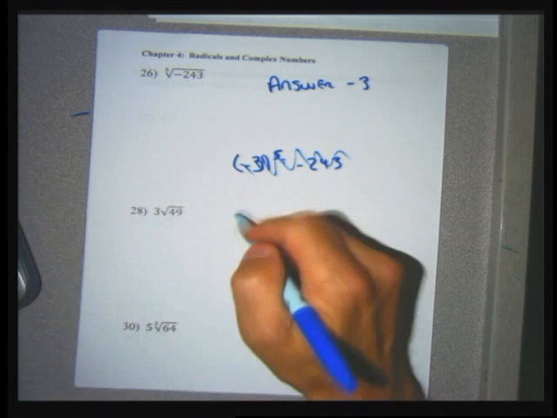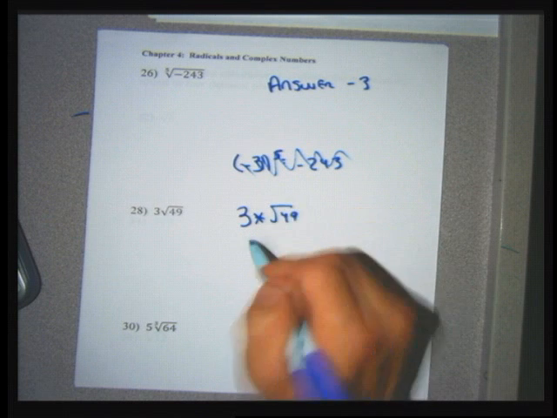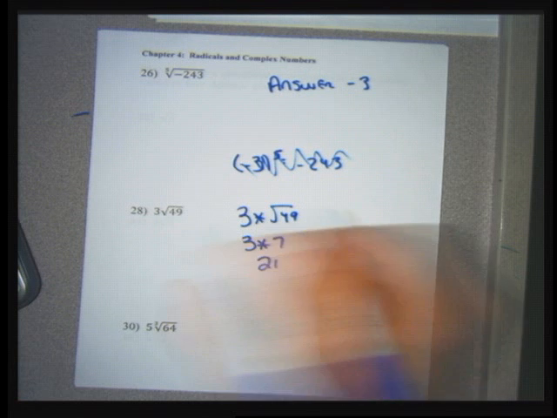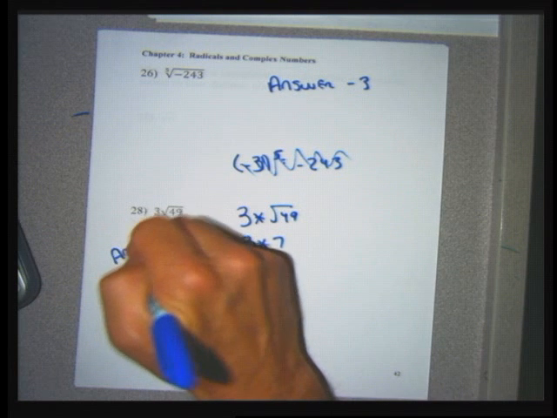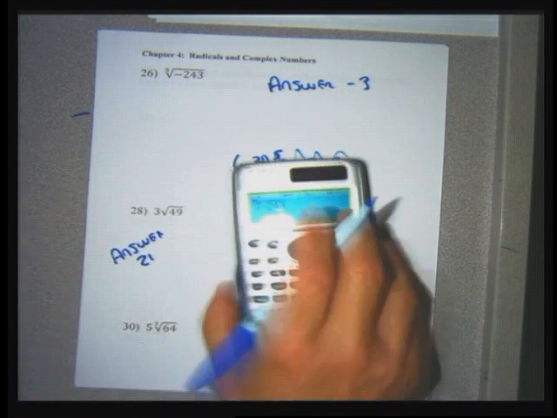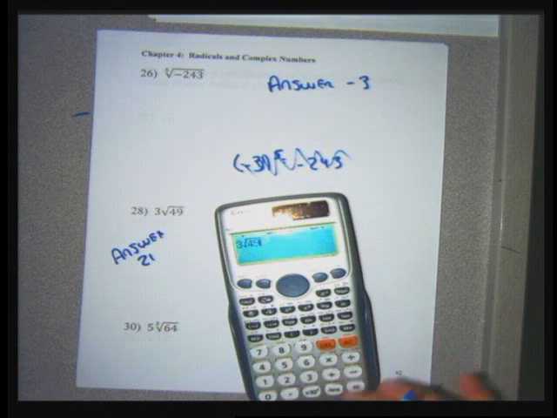28 is 3 times the square root of 49. The square root of 49 is 7, so this is 3 times 7. The answer should be 21. I can enter that just like it is. So I can go 3 square root 49, and my calculator will give me the 21.